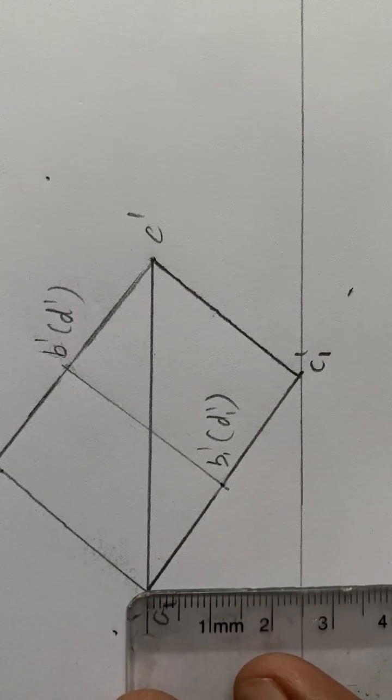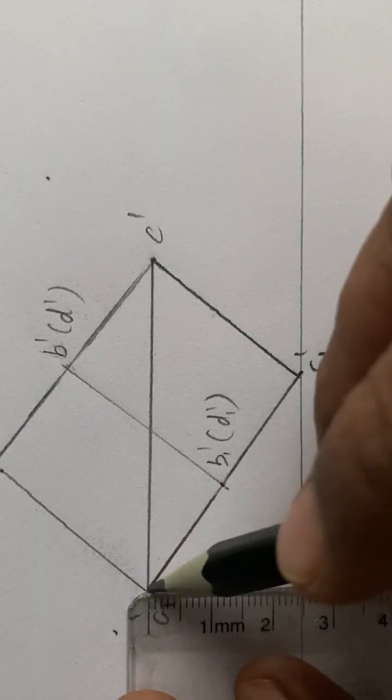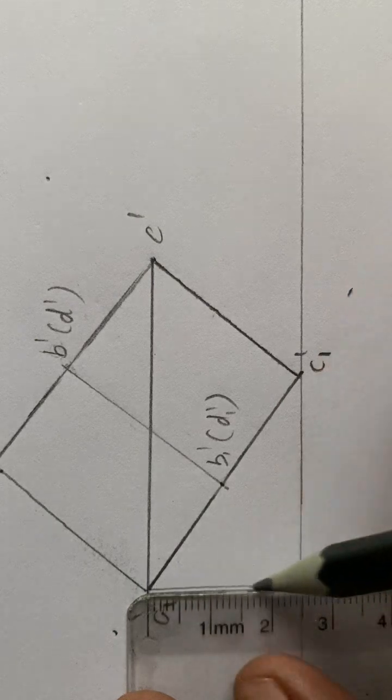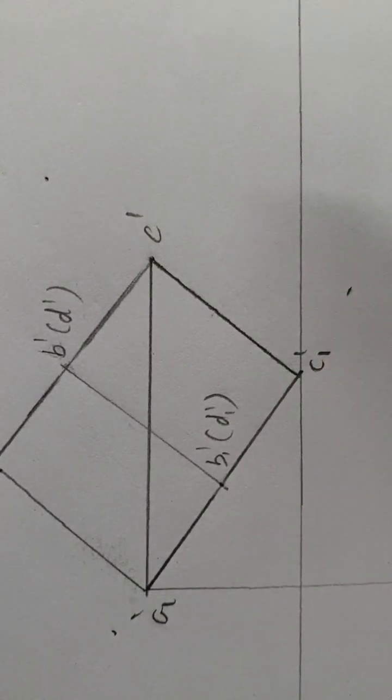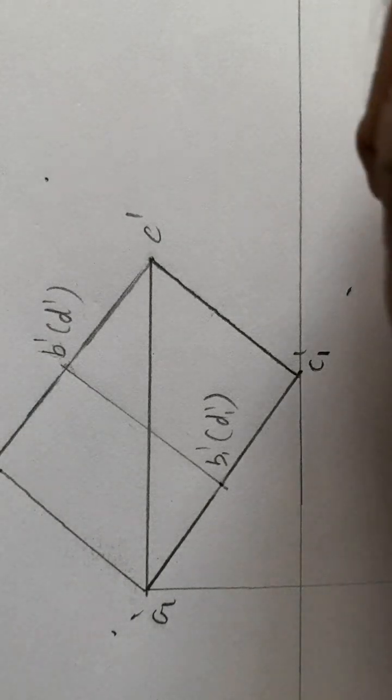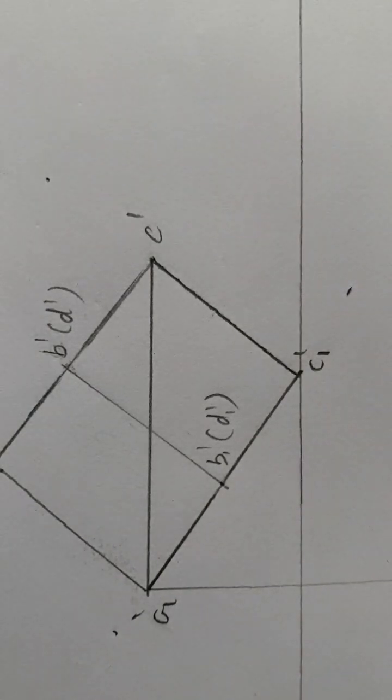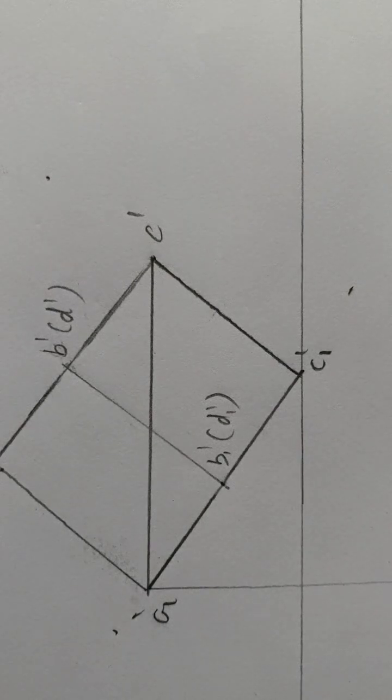Similarly, this A1 and A1 dash have to join A, and A dash and A have to join all that. Okay, so we do that. So you draw a vertical line like this, then you draw a horizontal line like this. This is the meeting point for your A. If you want, you can mark it.